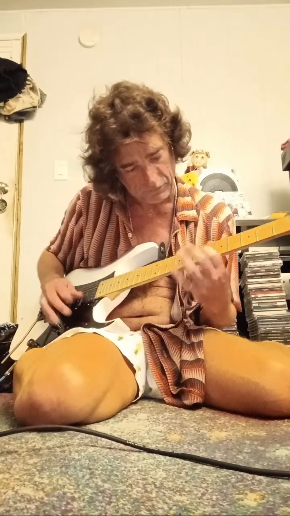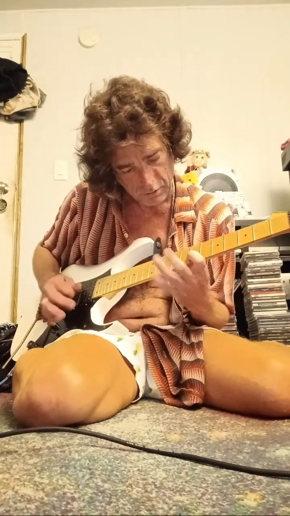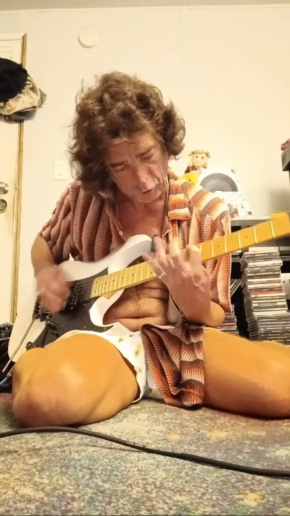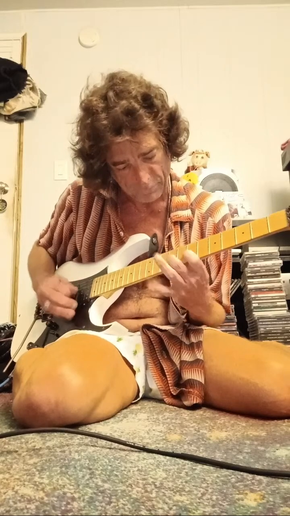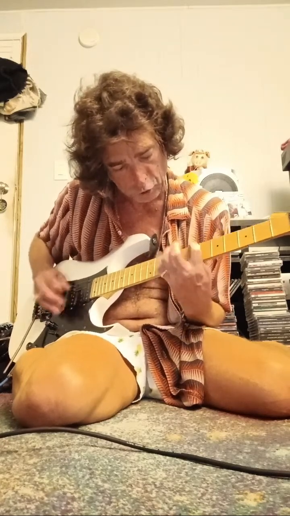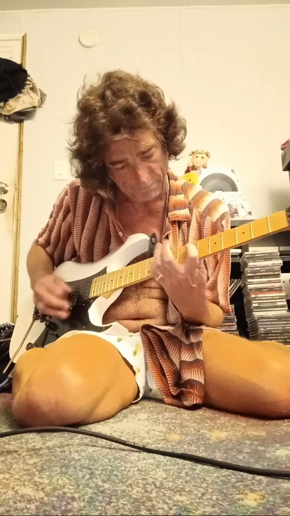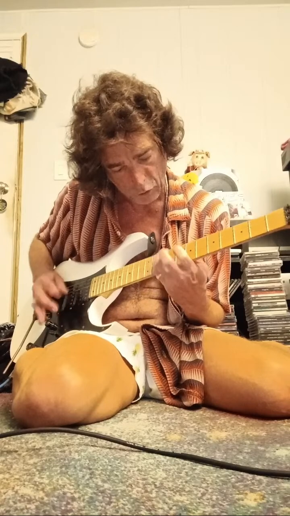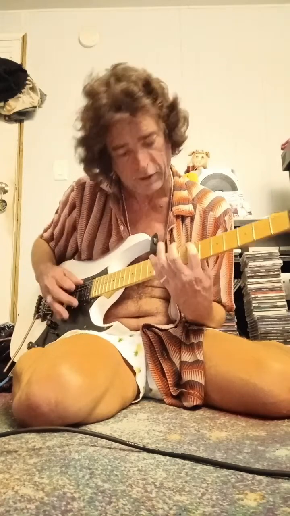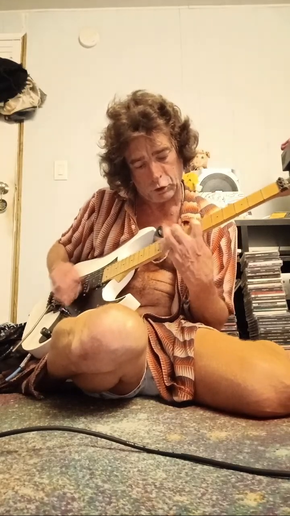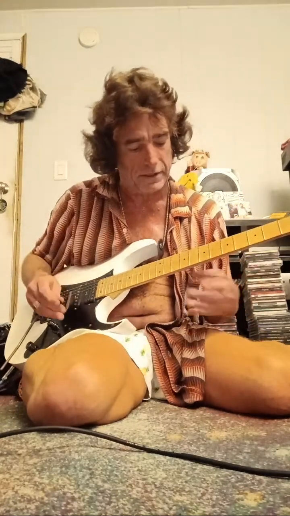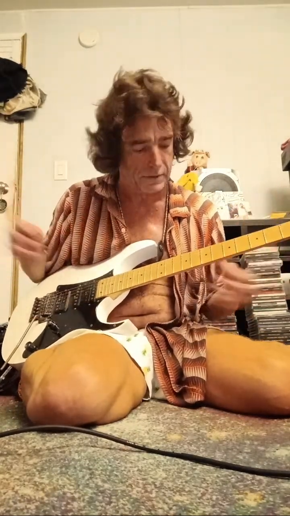I'm not that good at this. Let's see. I think that's correct. Anyway, there's all 7 positions of it. I'm not doing linear right now, but those are the positions.